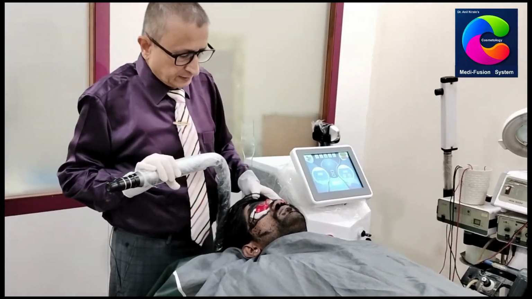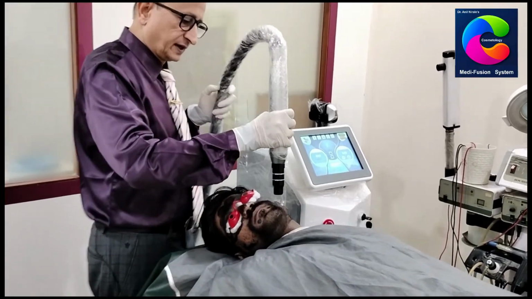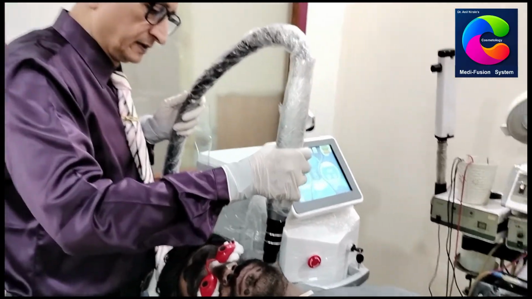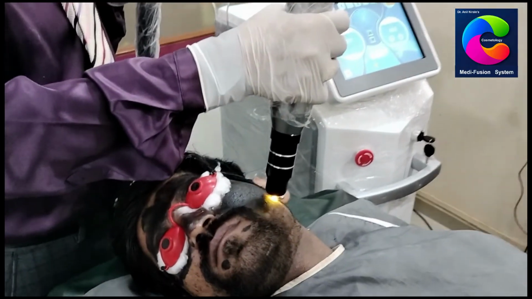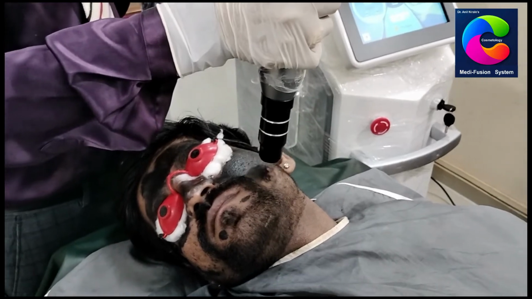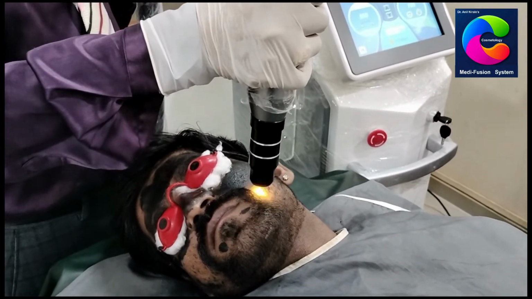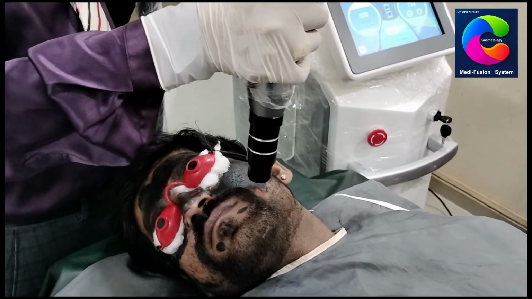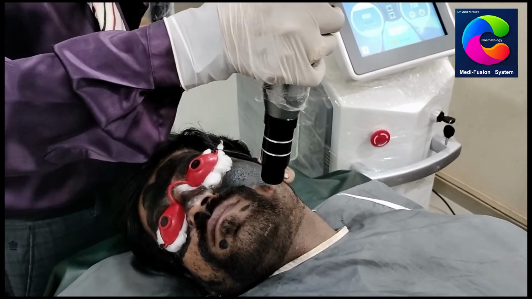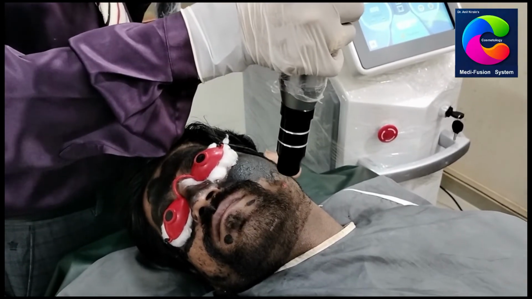Now I will come to the opposite side and repeat the same procedure. Again 1 inch horizontal, 1 inch vertical. So perpendicular we can say, so that all the areas are covered smoothly. I will show you what will happen if you don't do it like this.